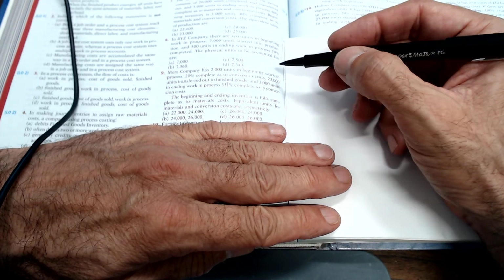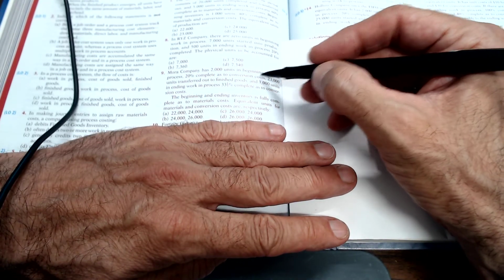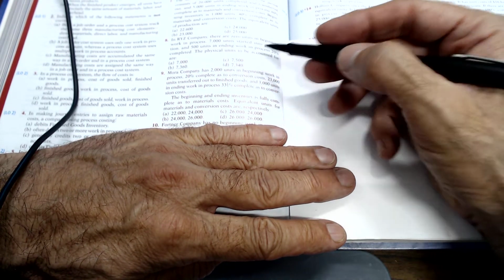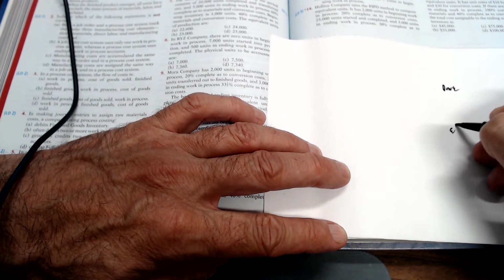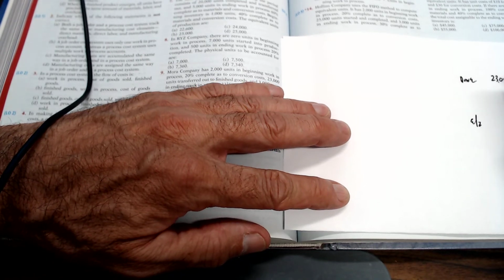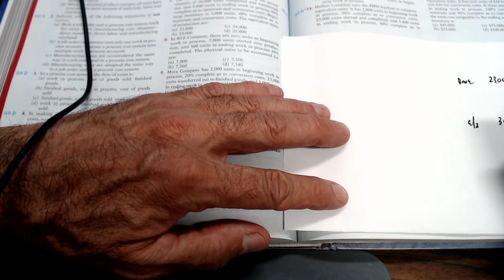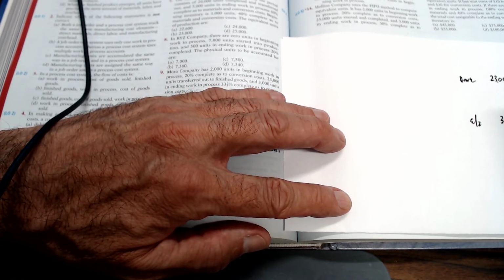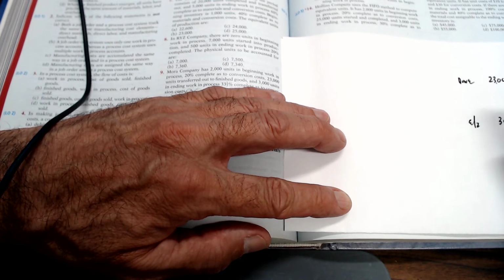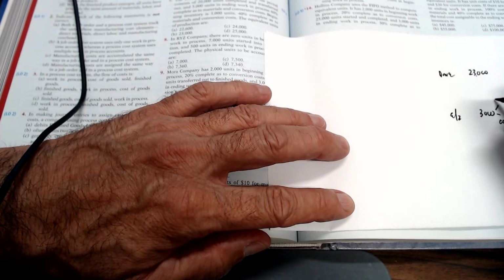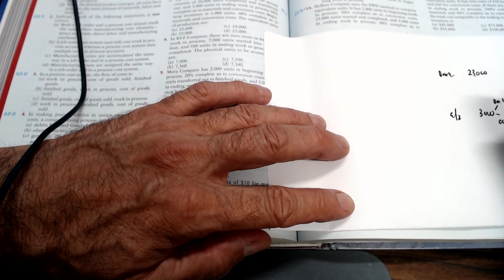Mora Company has 2,000 units in beginning work in process, 20% complete. Since they're asking for equivalent units of production, I don't care what was in beginning inventory. I want to know what's done and what's in ending inventory. 23,000 units are transferred out to finished goods. 3,000 units are in ending work in process, 33 1/3% complete as to conversion costs. So conversion costs are 1/3 complete. Beginning and ending inventory are fully complete, so with regard to direct materials, they are 100% complete.